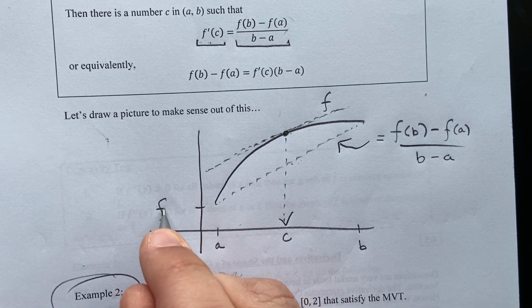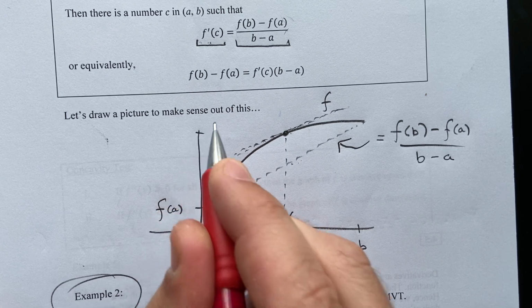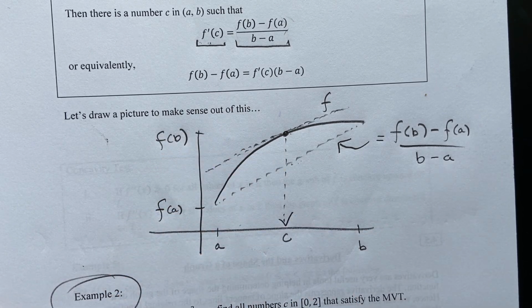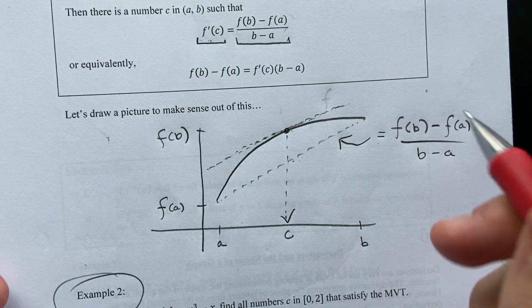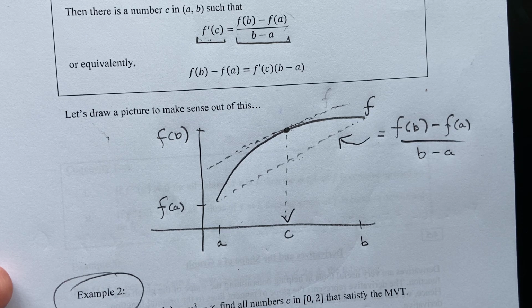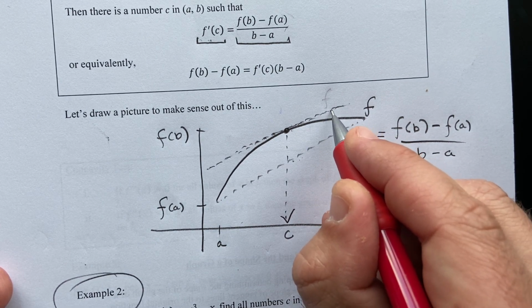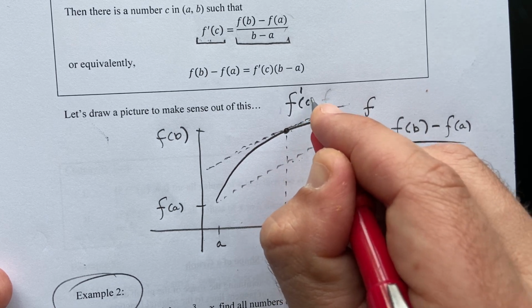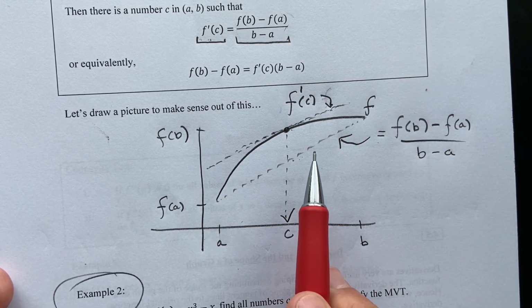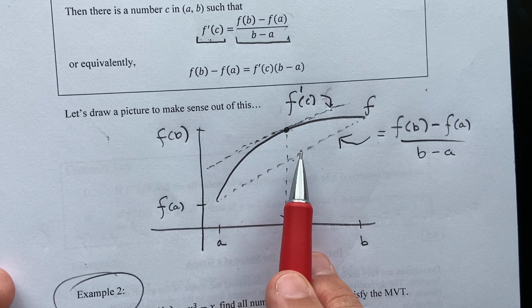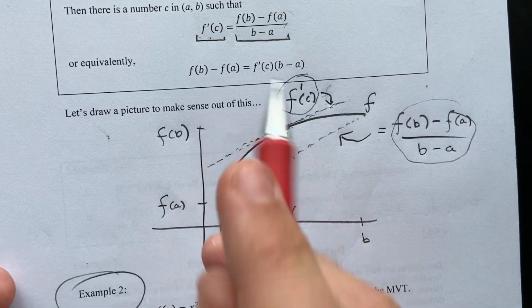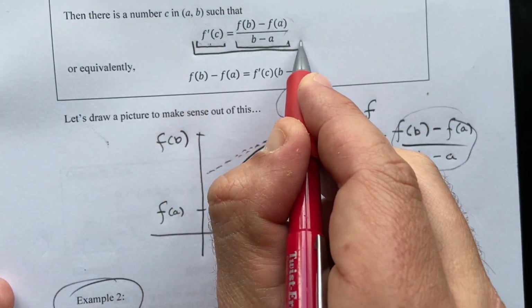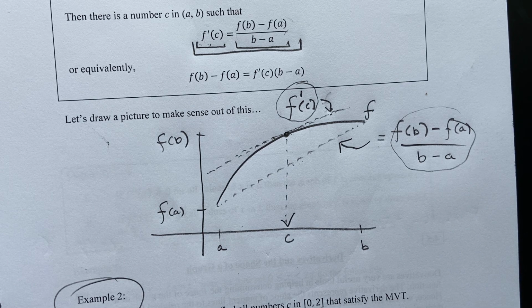Right, here's f of A. Here's f of B, just to fill in everything. And this was our function f. I don't want to confuse things. This is our function f here. The value of this slope would be f prime of c. And here is this line and that line being parallel. In other words, this thing would equal this thing. And that's exactly what this whole thing is saying. Conceptually, because even with the picture, maybe you're like, yeah, what?